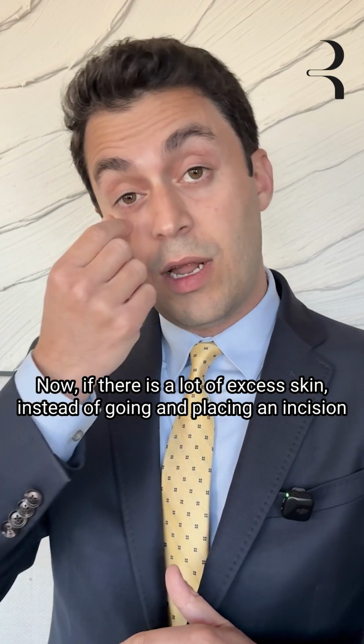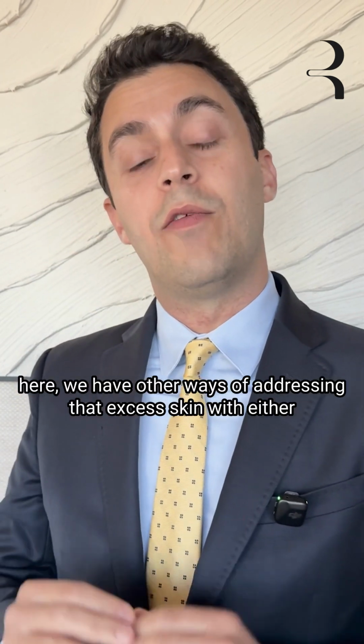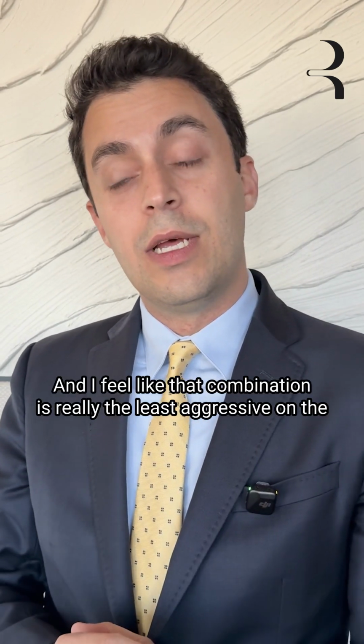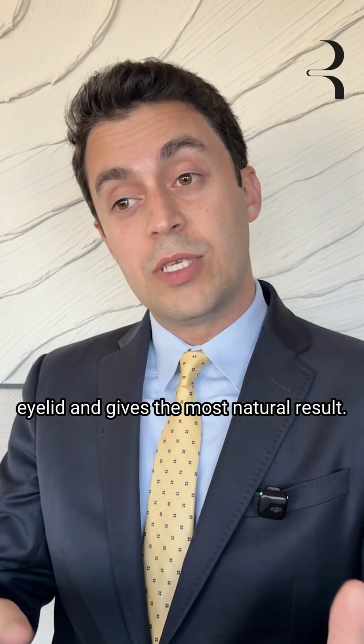Now, if there is a lot of excess skin, instead of going and placing an incision here, we have other ways of addressing that excess skin with either a chemical peel or a laser. And I feel like that combination is really the least aggressive on the eyelid and gives the most natural result.